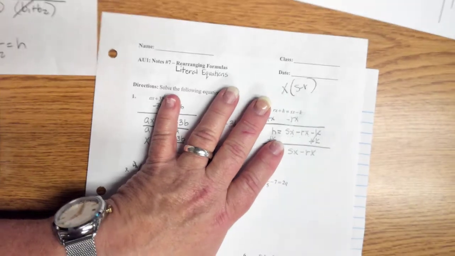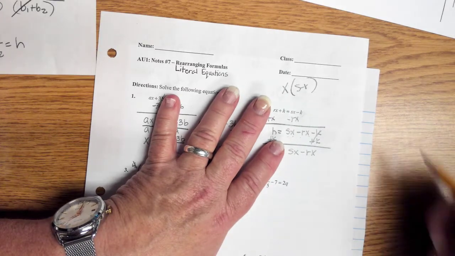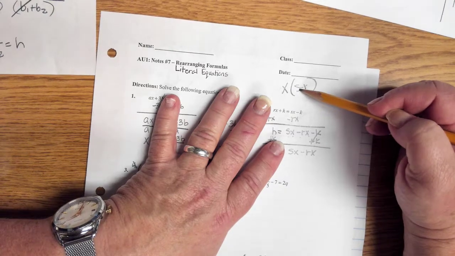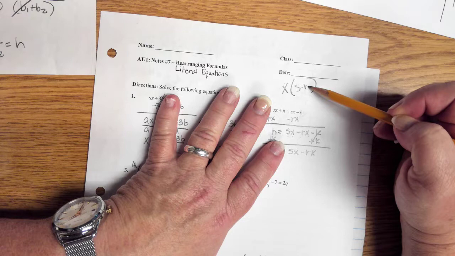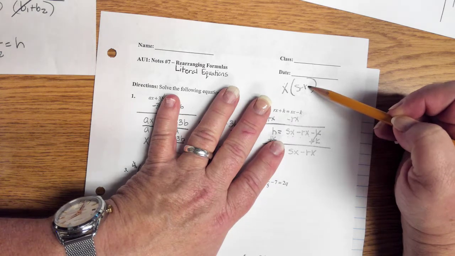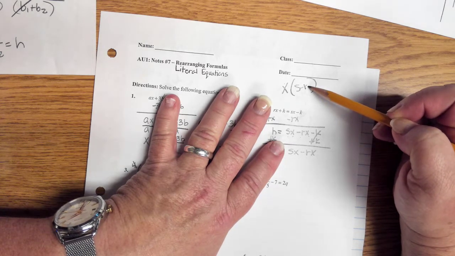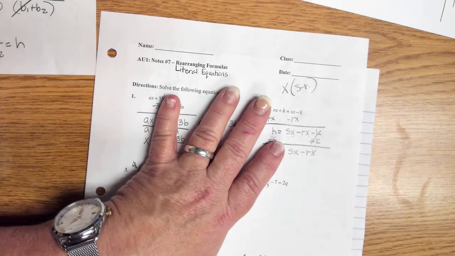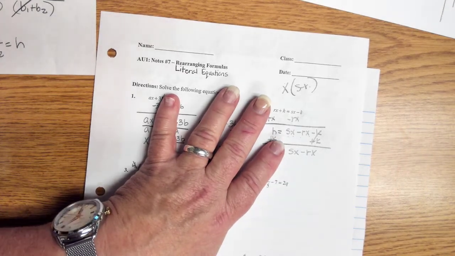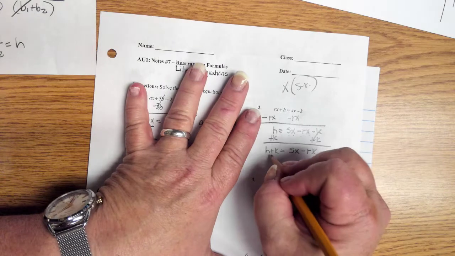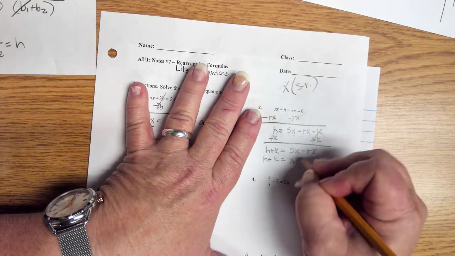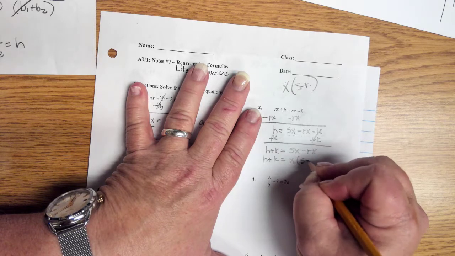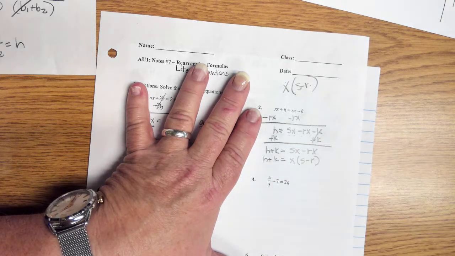And I haven't changed anything, because x times s is sx and x times negative r is minus rx. Do you get that? So I haven't changed the equality. It's just a different way to represent that same expression. Okay? So I'm going to do that. h plus k is equal to x(s minus r). Because remember, the whole idea here is to isolate x.